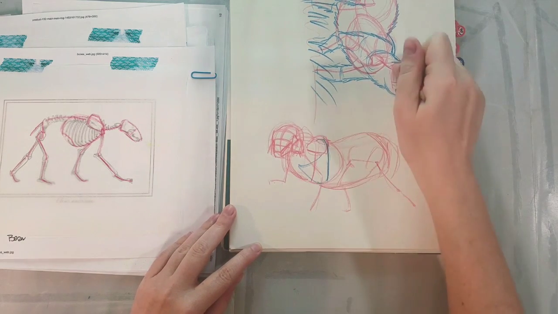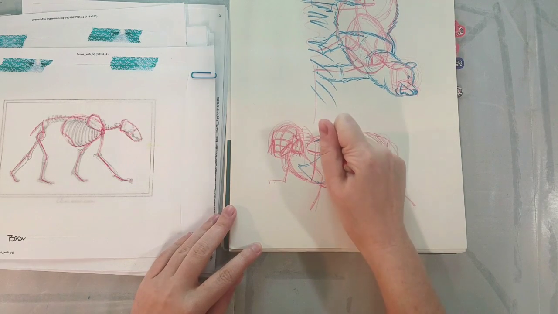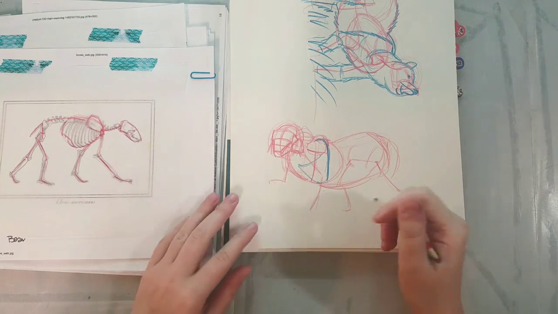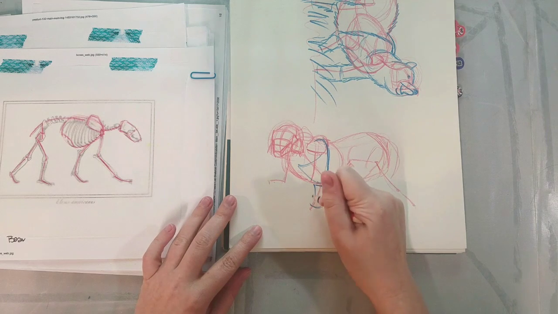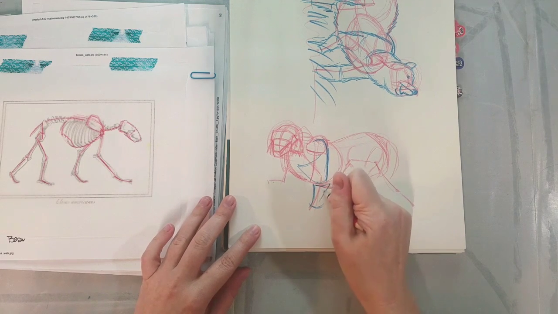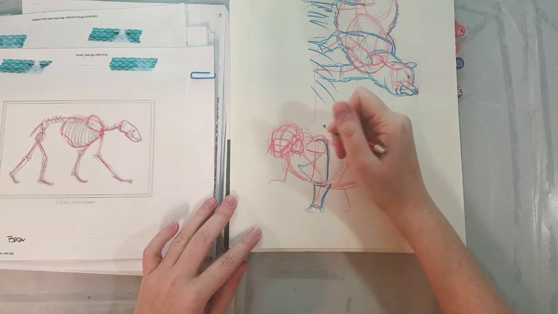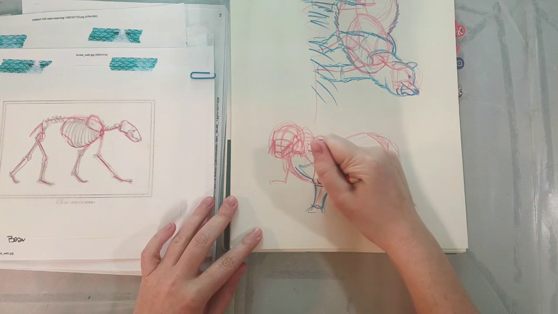Okay, so we learned from this bear that we need to draw, and it makes sense, the shoulder blade connecting with that arm. It makes sense because they would be connected in life. And we can't really see the paws super well.